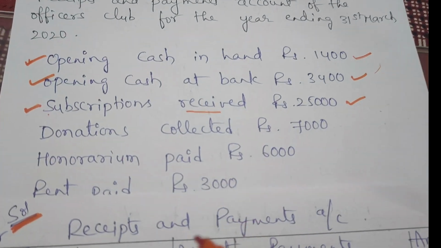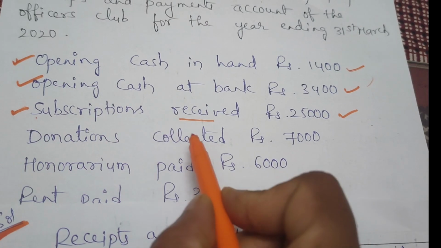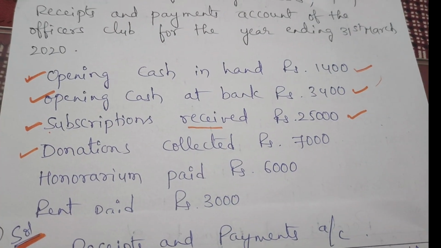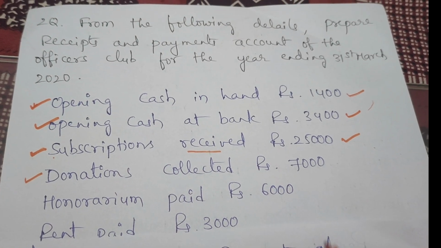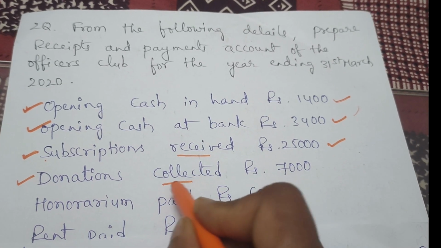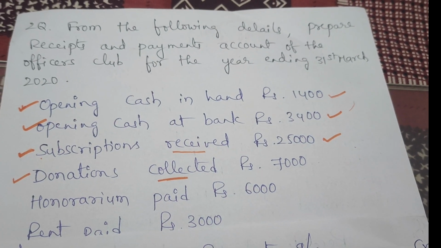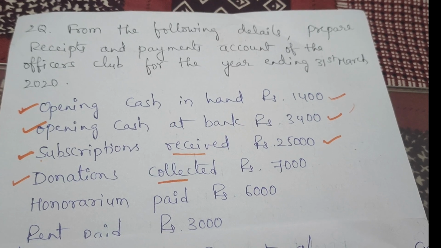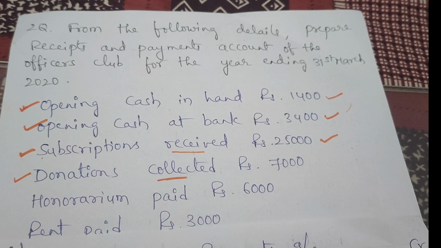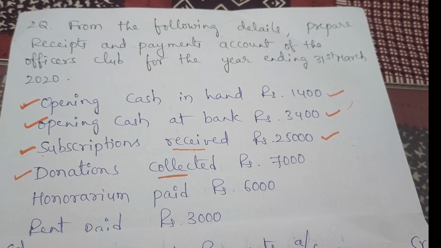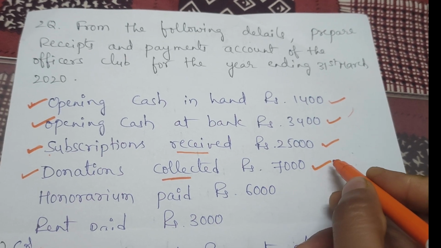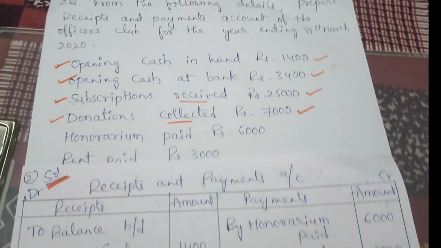So next item is donations collected. By looking into the word collected, these are nothing but collections. Collections are nothing but receipts. So we can immediately understand that this is going to appear on the debit side under receipts. So donations 7,000. Let us record this also on debit side.